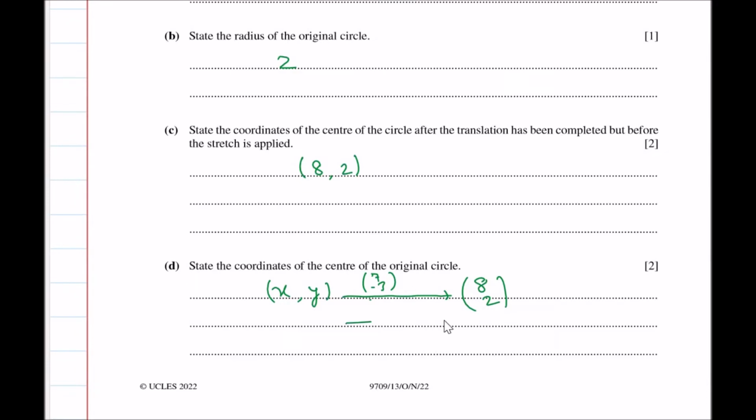Now, to go back from (8, 2), we will do minus 7 and plus 3, the opposite of the vector.